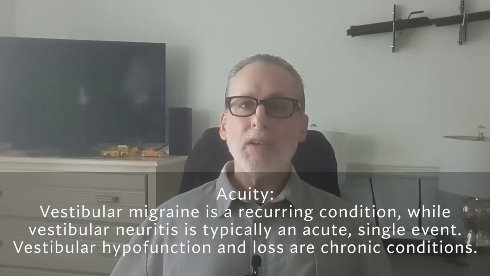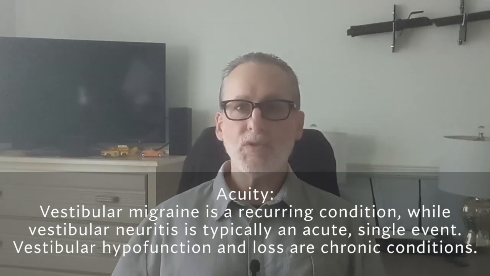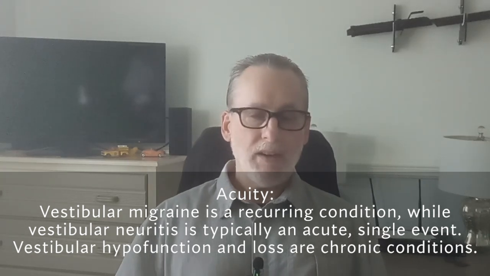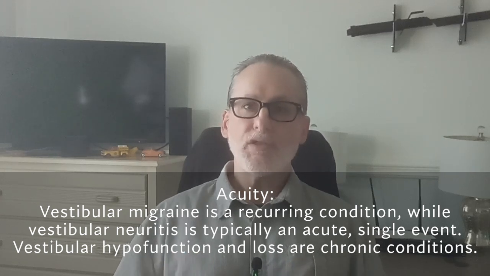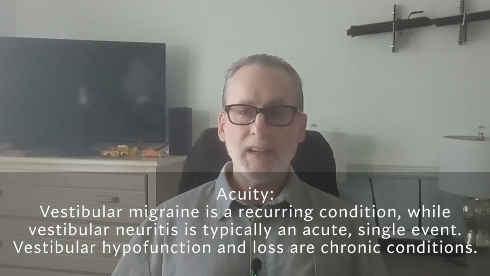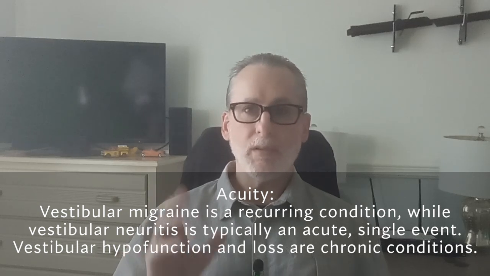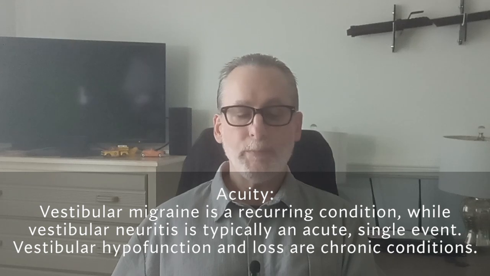Something else to know is that vestibular migraine is acute and it's temporary. It's like any other migraine, it comes and goes. You might feel lousy today but feel great tomorrow. Vestibular neuritis is also acute and it's also temporary. Like any other kind of inflammation, vestibular inflammation can subside and normally does on its own.